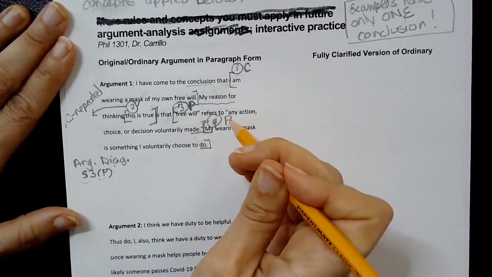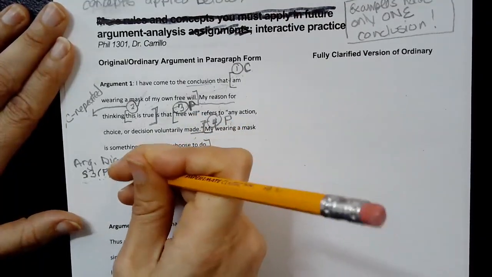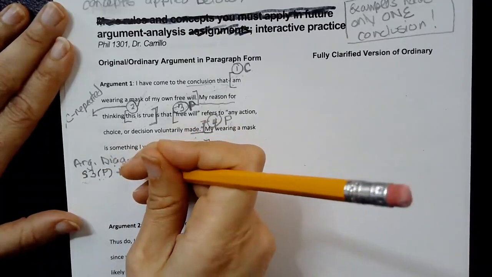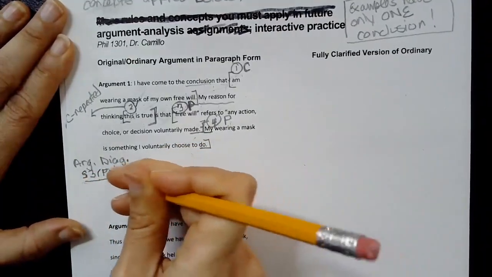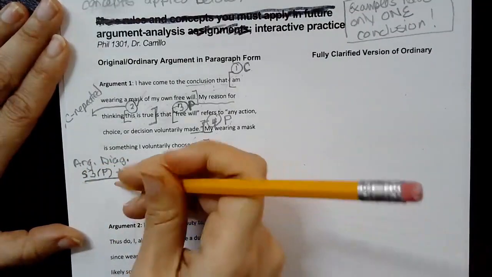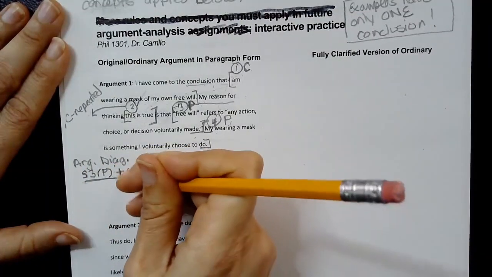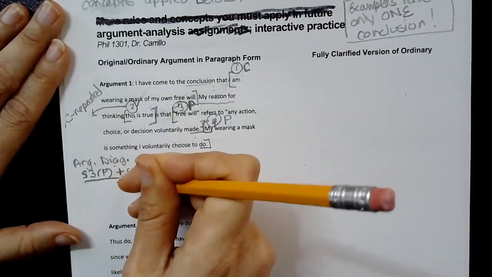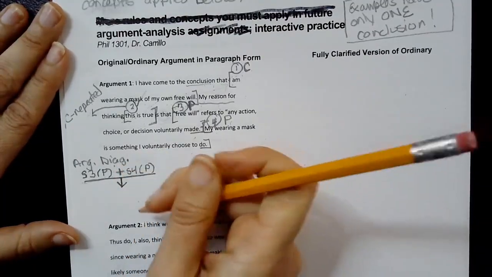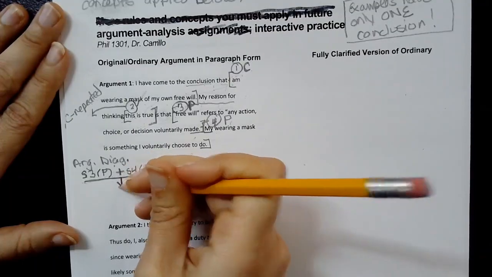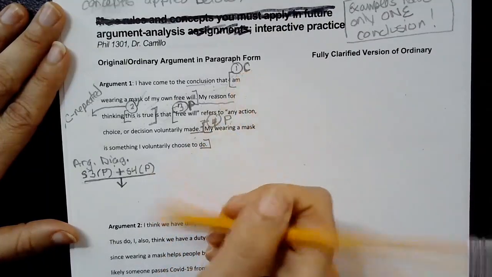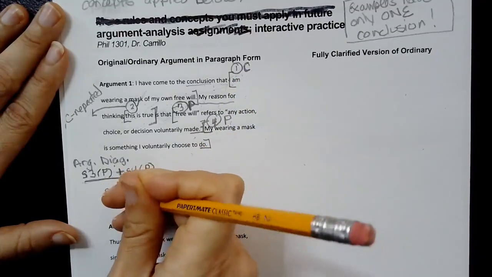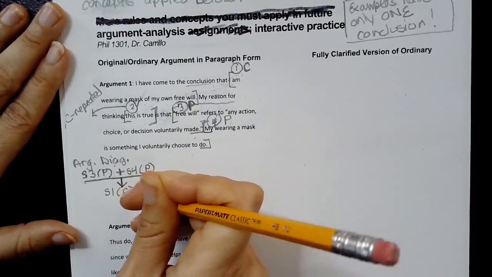So S3, it turns out, is working together. We're going to use a plus sign to mean together, jointly, with S4, another what? Premise. Okay. When we have two premises working jointly together, we're going to underline them like that. Then you should have a downward arrow directly under that plus sign. So if you have just two premises working together, you'll have one plus sign between them, and the arrow will go directly underneath the plus sign. Then we will write the statement number for the conclusion, which is S1. So we'll put a C, capital C, in parentheses.